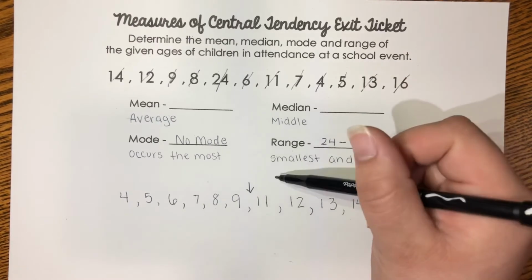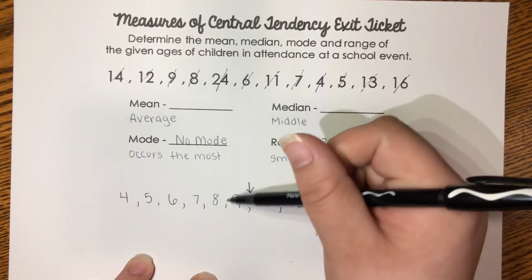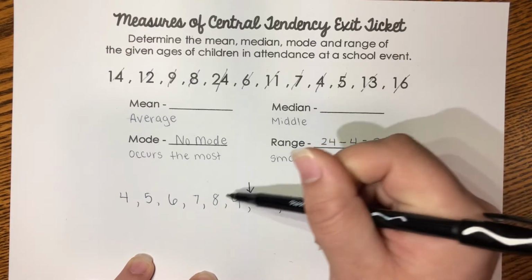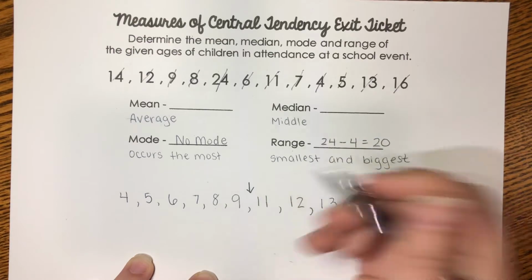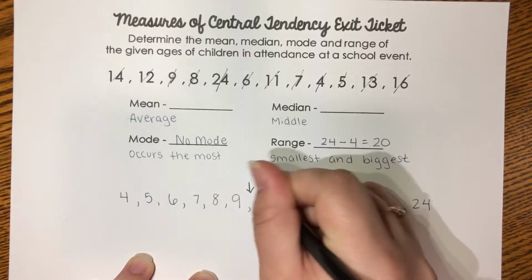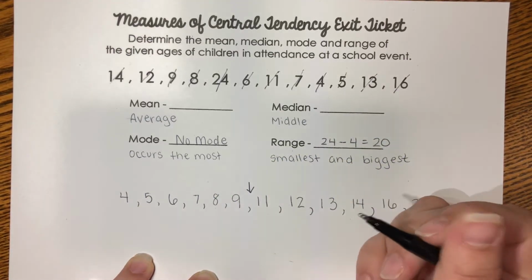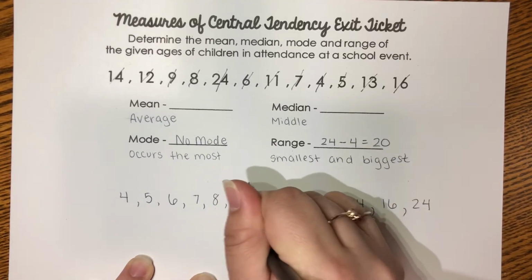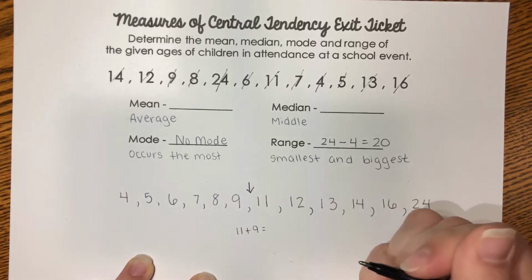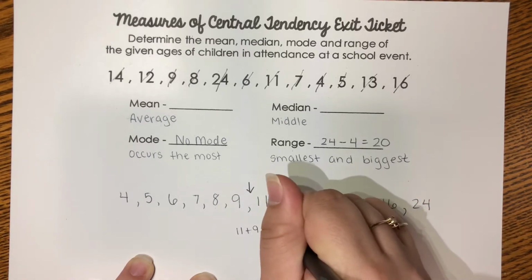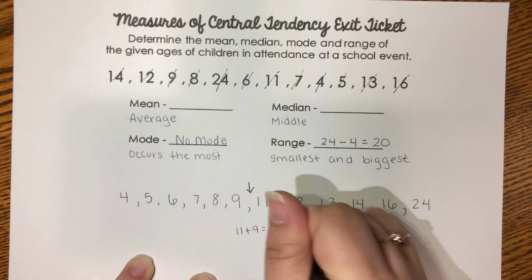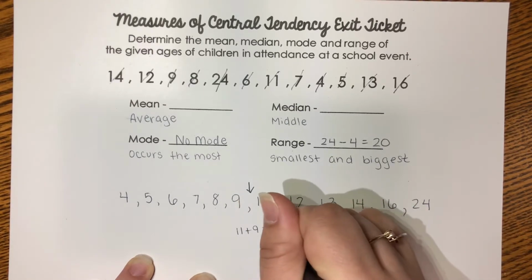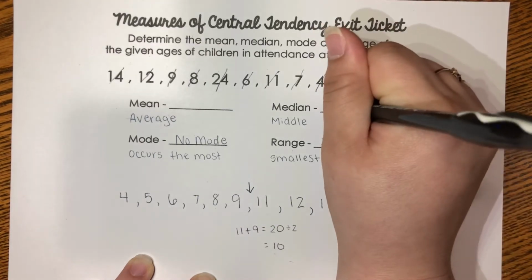But in case you have numbers where you cannot directly see what is in the middle, whether it's a fraction or decimal, one way you can go about it is to find the mean or average of these numbers. The way you do that is just adding 11 plus 9, which is 20, and then divide by 2. And 20 divided by 2 is 10. So 10 becomes your median.